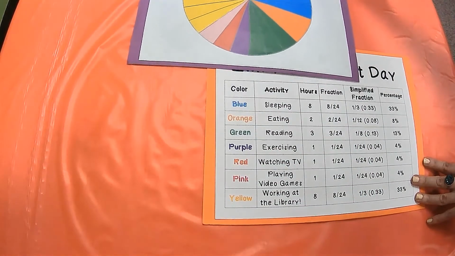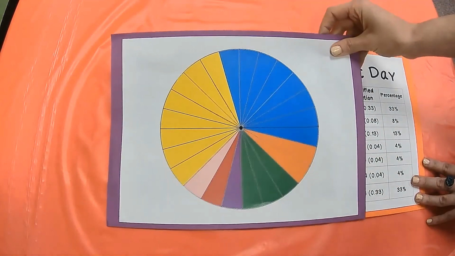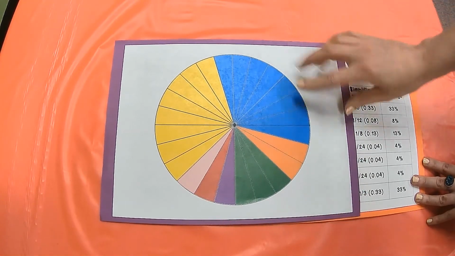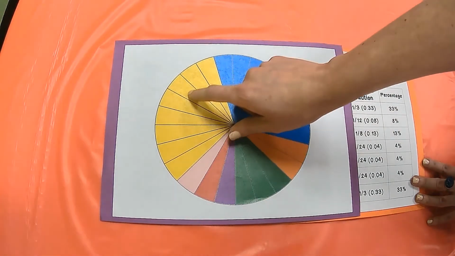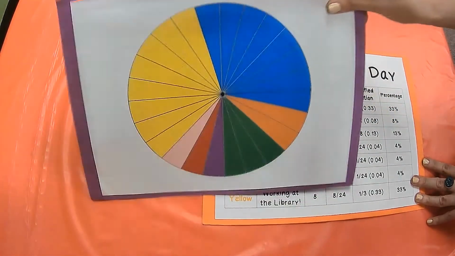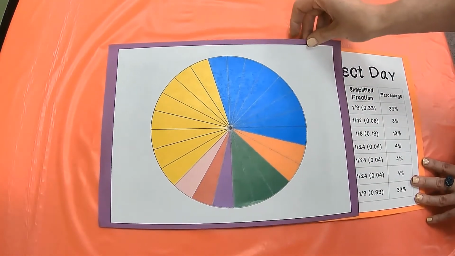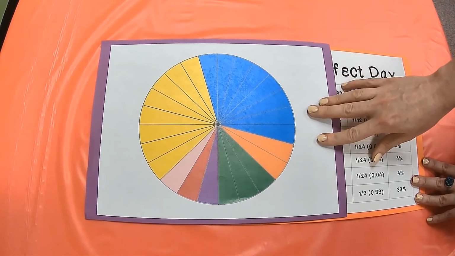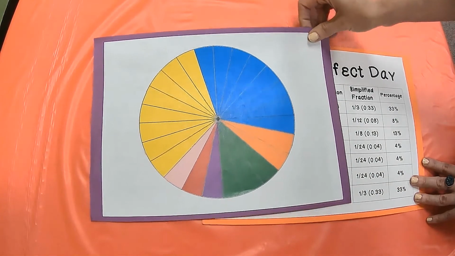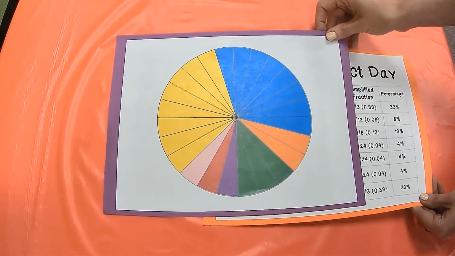Go ahead and figure out your activities, how many hours, and choose a color for each, and then use markers, crayons, colored pencils, whichever you prefer, and color in the appropriate number of slices to represent each activity, and you should end up with something like this. But of course yours is going to look different in terms of how many hours you spend doing your activities, what activities you do, and what colors you choose. Okay? Go ahead and do that, and then we're going to take a look at the fraction side of things.